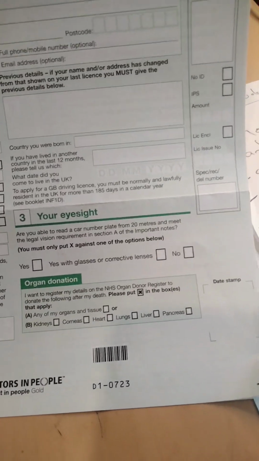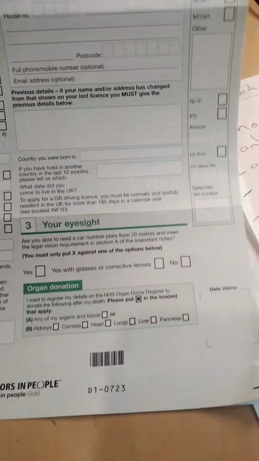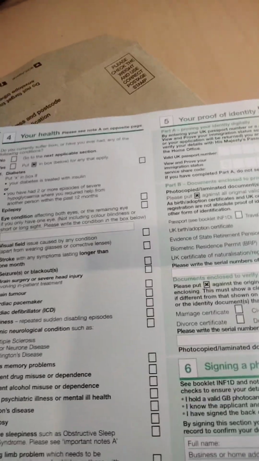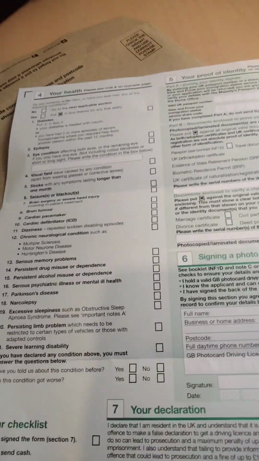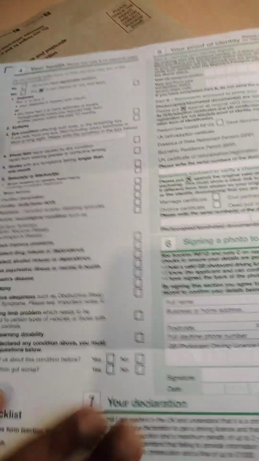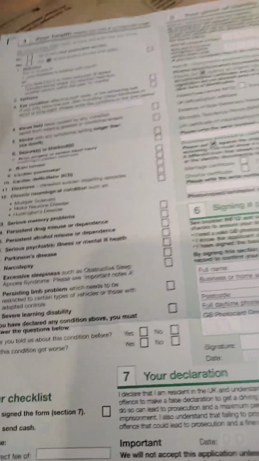That could save lives. So we go on to section number 4, which is mainly about the health aspect. They ask about seizures, brain surgery, brain tumor, having a cardiac pacemaker, if you have got alcohol issues, like if you've got a drinking problem, because it's a medical condition, alcohol dependence.